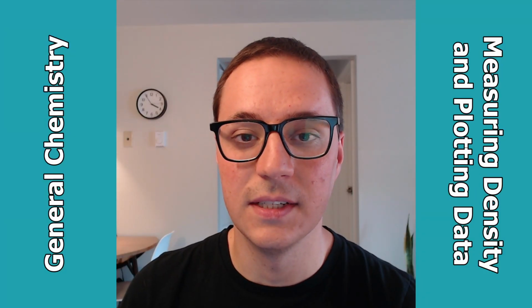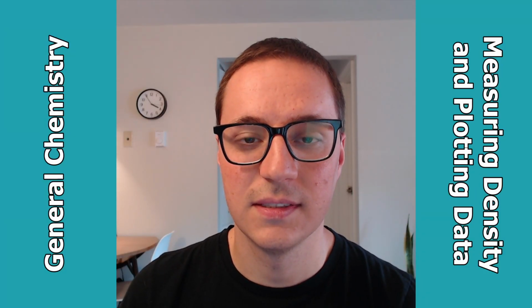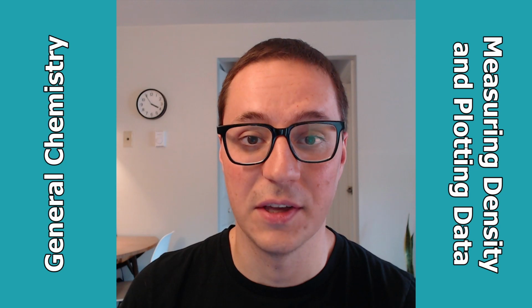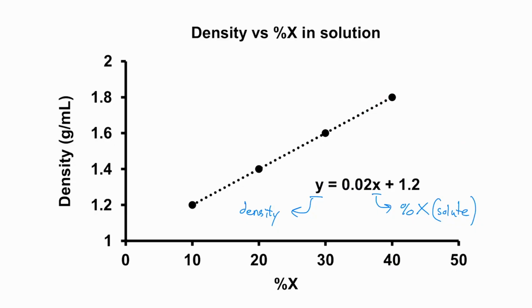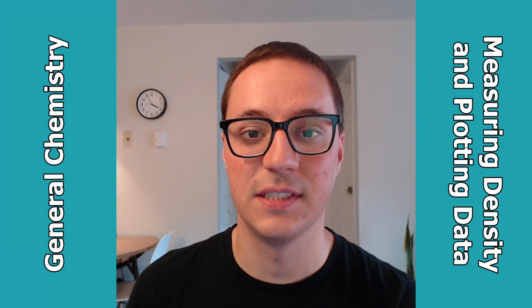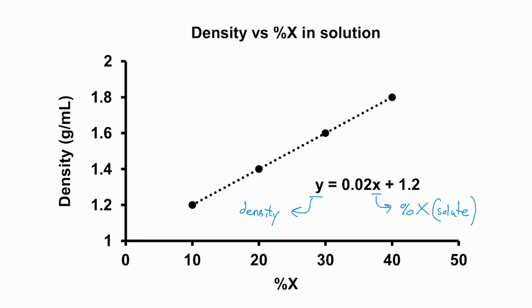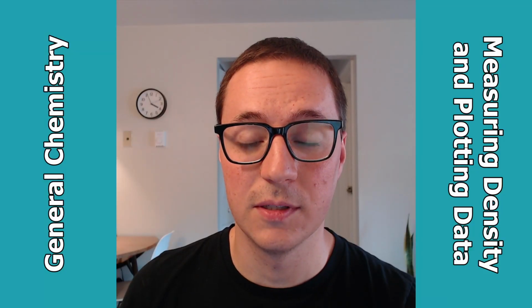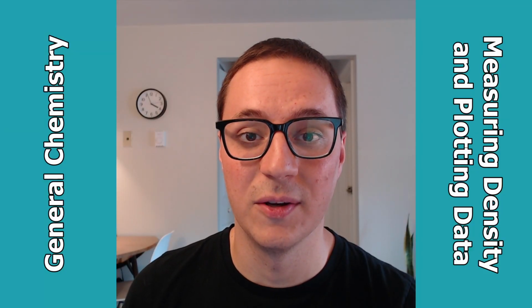I know what the density of my unknown solution is, since I can measure both the mass and the volume of it. However, I don't know what the %x is in my unknown solution, since I can't measure that directly. Using the equation of the standard curve, I can plug in the y value for my unknown solution as the density, and simply solve for x, the thing I don't know. In this way, I'll be able to determine the % solute in my unknown solution.